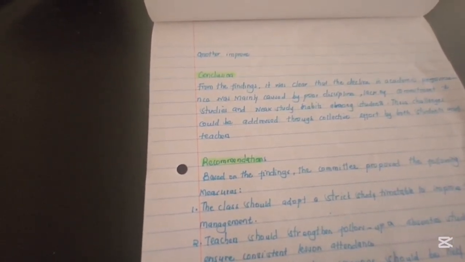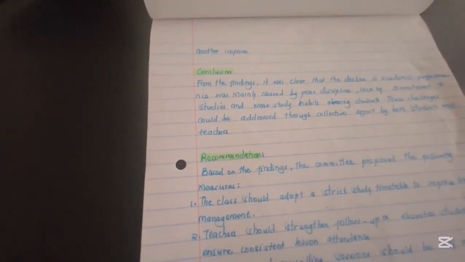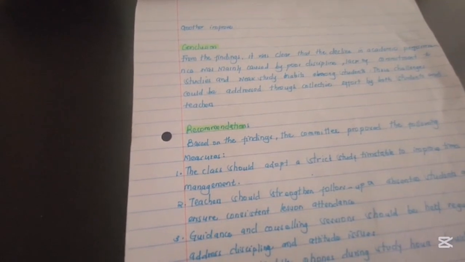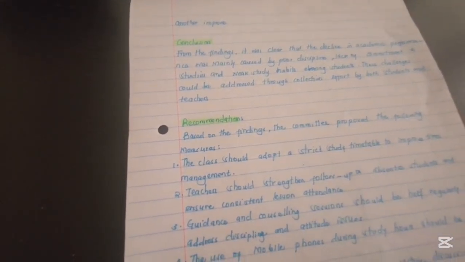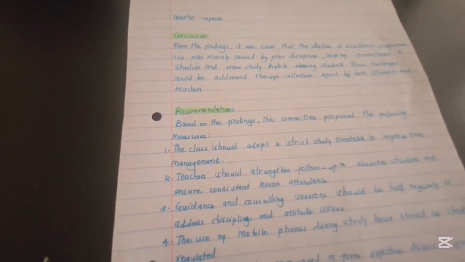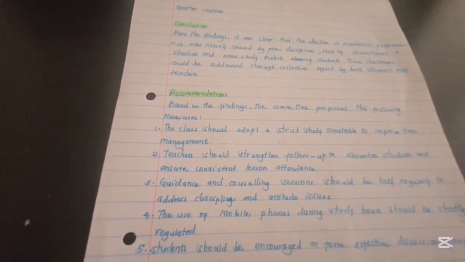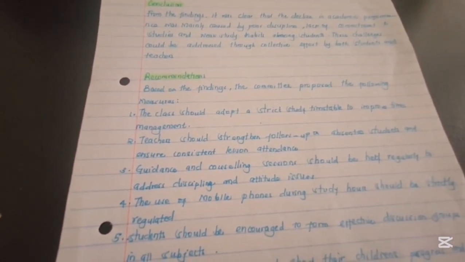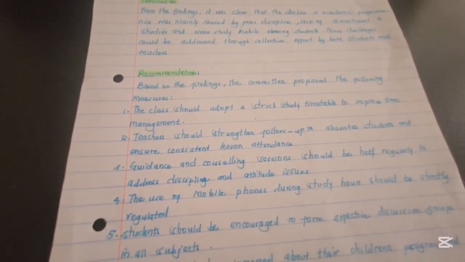Then you go straight forward to writing your recommendations, again drawn from the findings. Based on the findings, the committee prepared the following measures. The class should adopt a strict study timetable to improve time management. On time management, teachers should strengthen follow-up on absentee students and ensure consistent lesson attendance. Guidance and counseling sessions should be held regularly to address discipline and attitude issues.